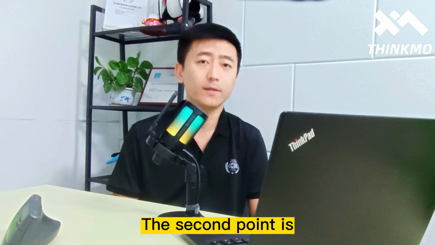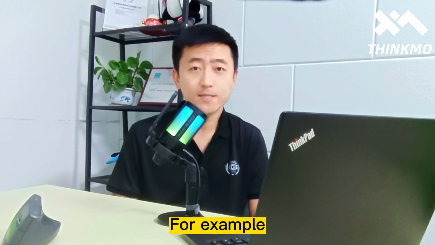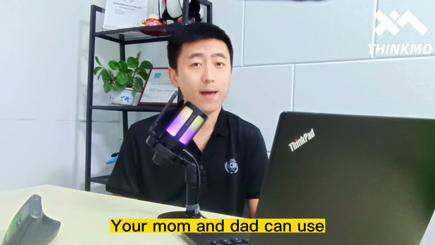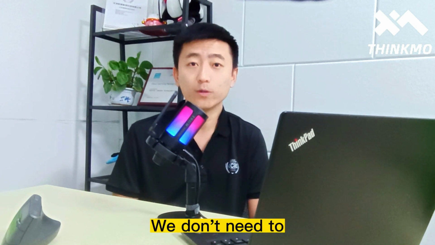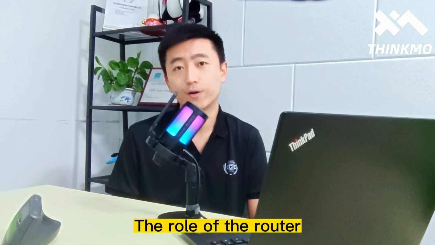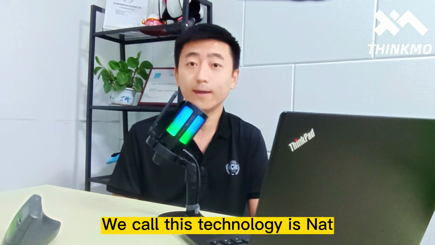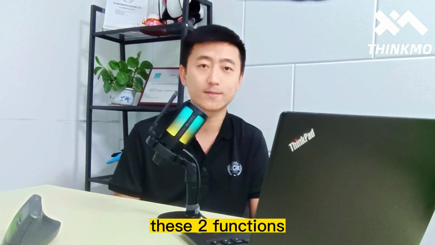The second point is when we surf the internet at home. For example, when you install a broadband, your mom and dad can use this broadband with you. We don't need to run three broadbands. The role of the router at this time is to share the internet. We call this technology NAT. Common routers only have these two functions.